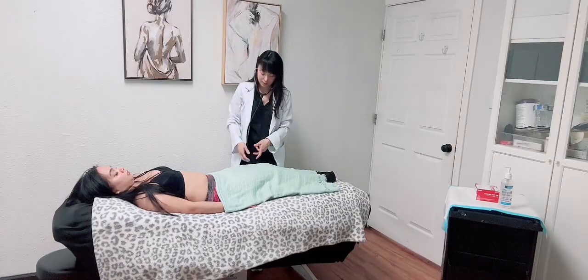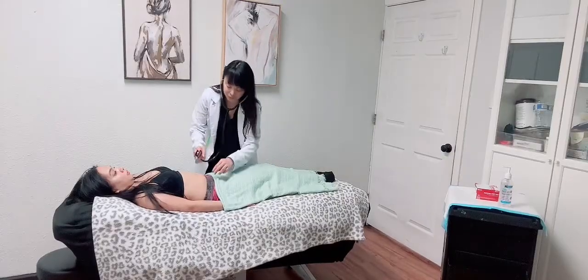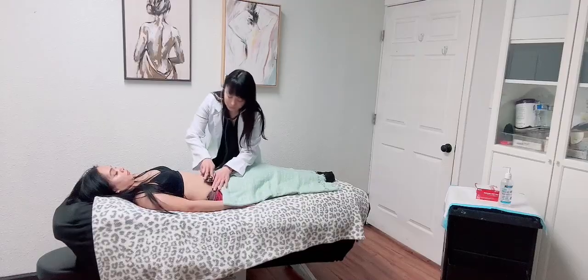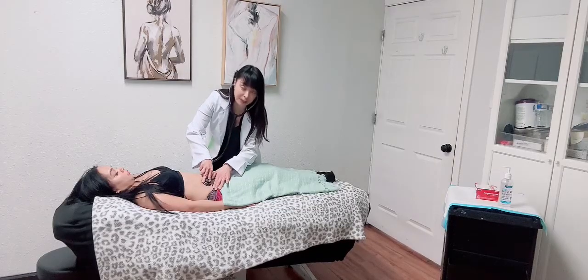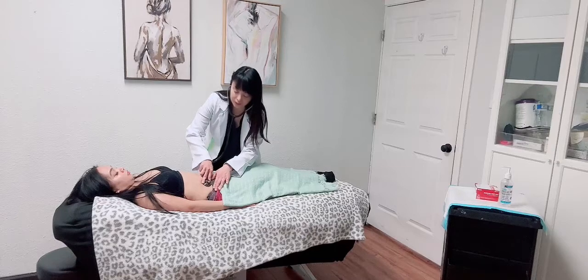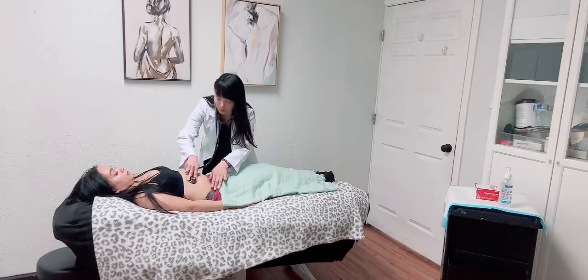Okay? Now I'm going to go ahead and start at the right lower quadrant. Okay? Alright, I'm listening for 1 to 5 minutes and I hear normal active bowel sound. I'm going to go ahead and move on to the right upper quadrant, listening for 1 to 5 minutes, and I hear normal active bowel sound.